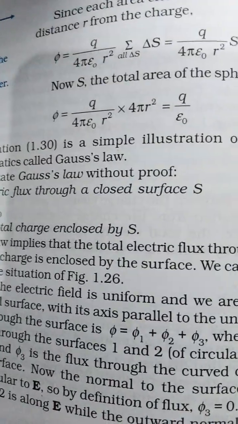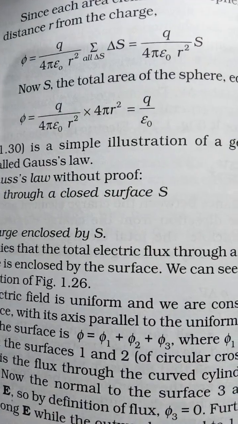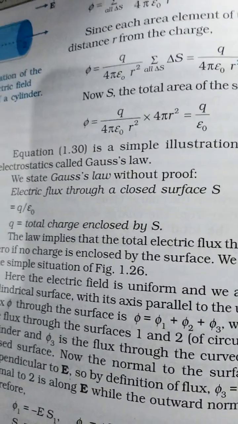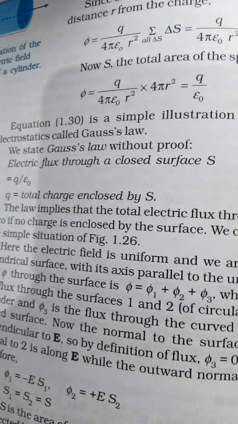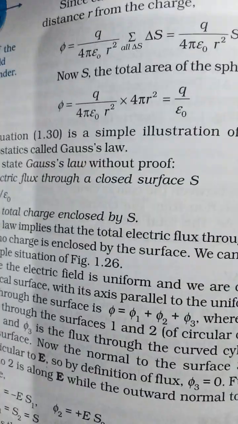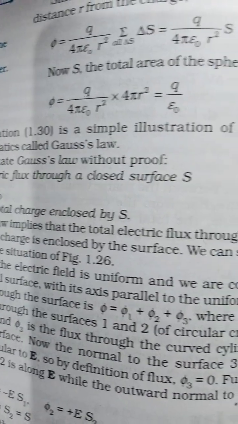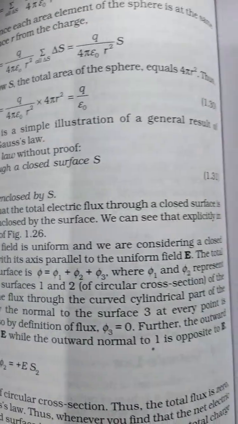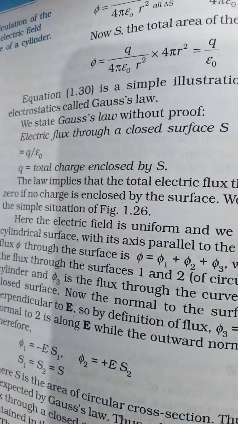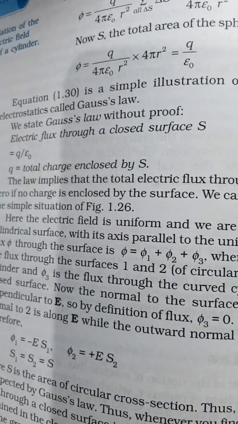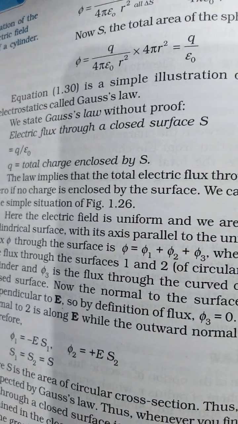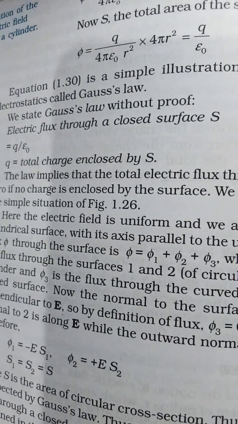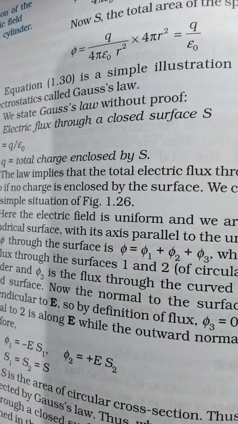Thus the flux is total area 4πr² times q by 4πε0r², which gives q by ε0. You will see here equation 1.30 is a simple illustration of a general result of electrostatics called Gauss's law. We state Gauss's law without proof. The electric flux through a closed surface S is equal to q by ε0, where q is the total charge enclosed by S.